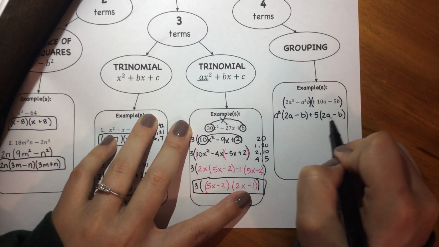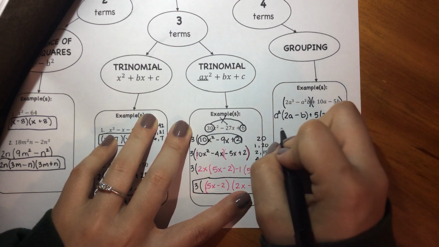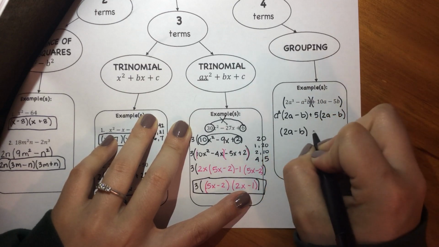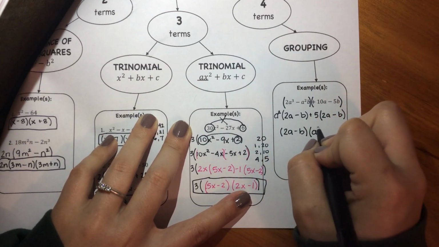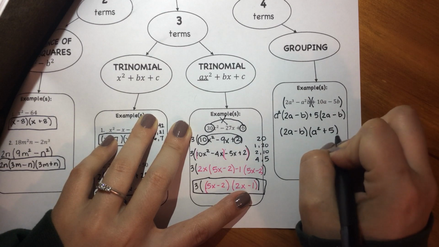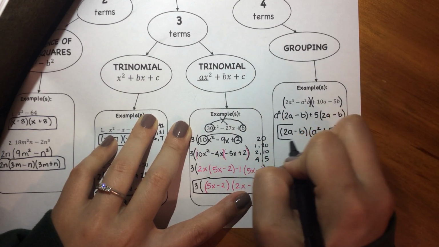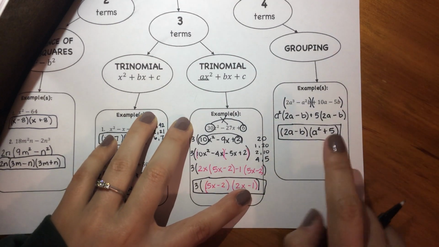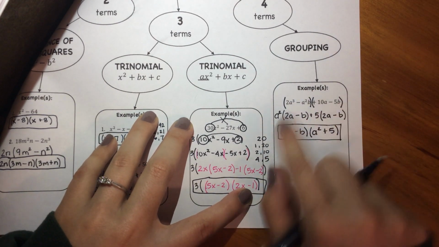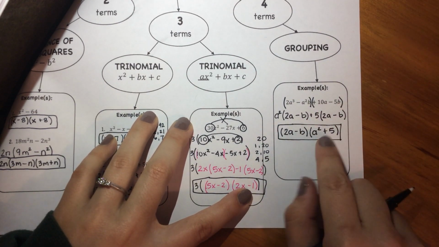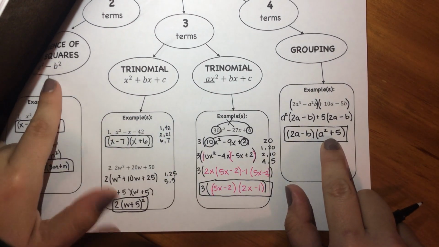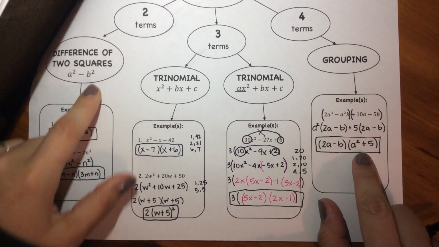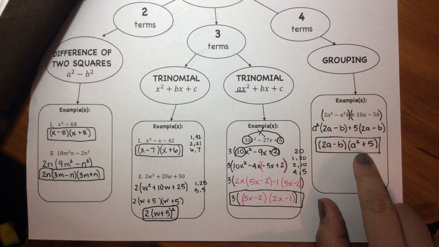Again, my parentheses should be the same. Then I'm going to factor out my 2a minus b. And I'm going to be left with my a squared plus 5. And I'm done. Okay? Sometimes when you factor by grouping, you're going to get down to this point, and you may end up actually getting a difference of 2 squares in your factor by grouping. It doesn't happen often, but it will happen once in a while, so make sure you keep an eye out for that.